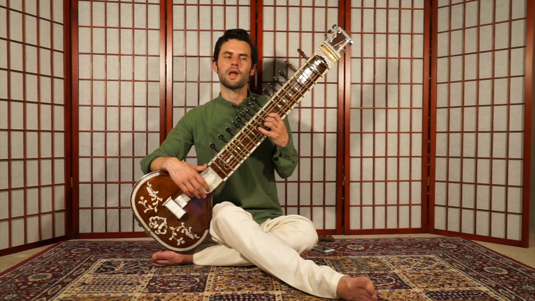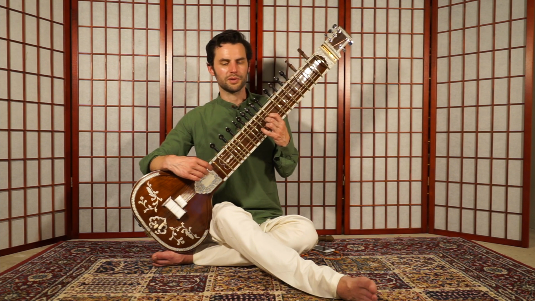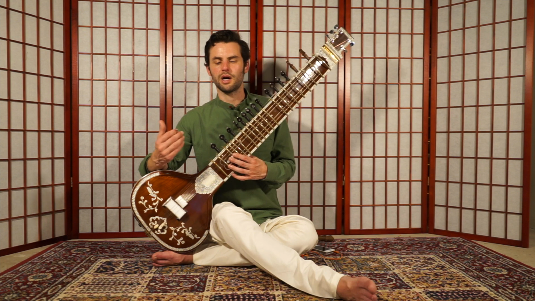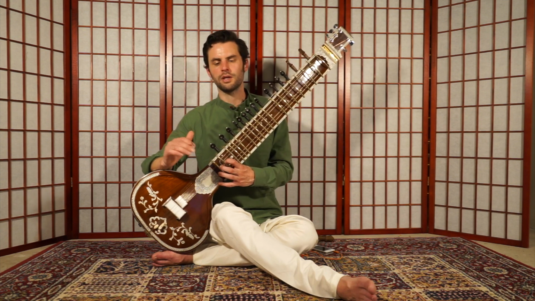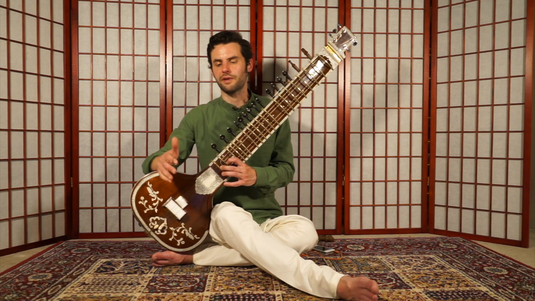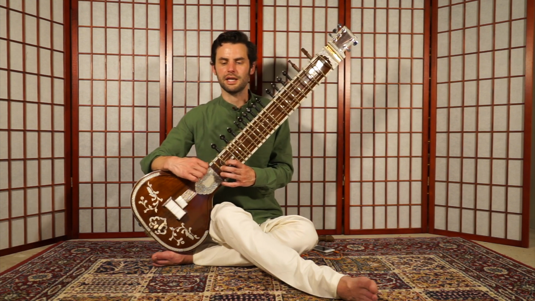So I know this is a long line, but you'll get it. I'll put it with the tabla and repeat it. This whole line is most of the antara. It repeats, and then we have one short line to bring us back to the asthayi, because the asthayi starts on beat 5, right? So we need that connection.